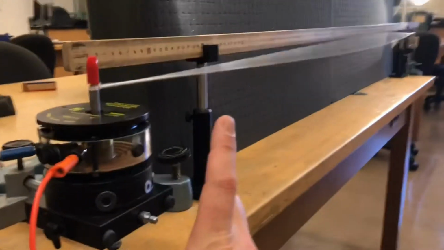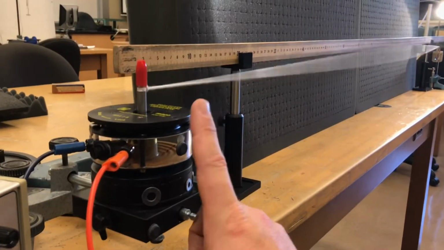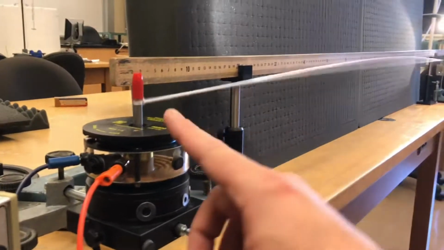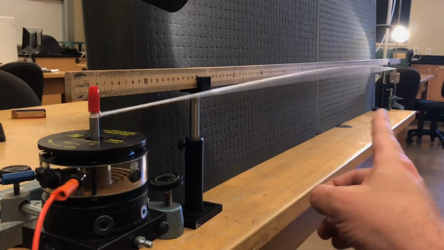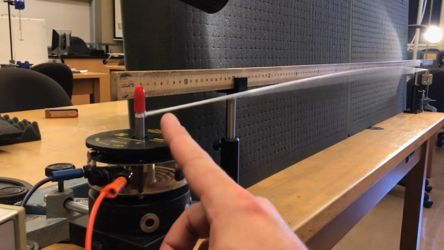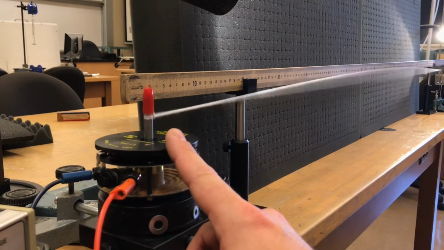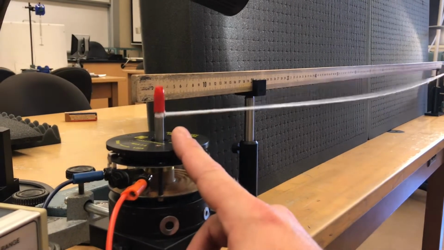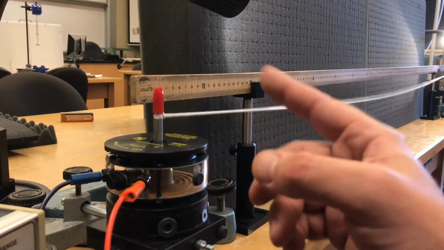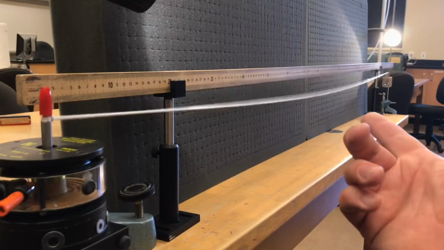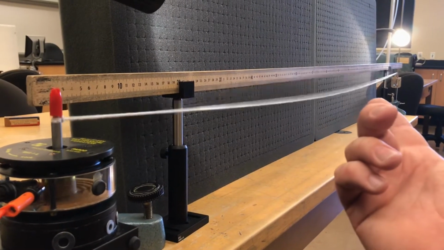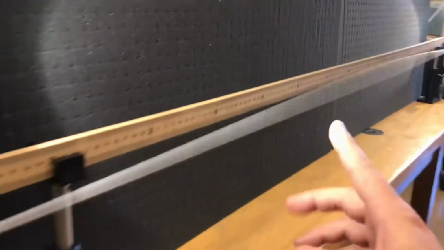But it just so happens that I set this up so that the time it takes for that wave to go down to the end and bounce back, right when it gets here is when the next cycle is starting from the output. And so each wave builds on the previous one, and you end up with this energy buildup and this thing bouncing away like this.